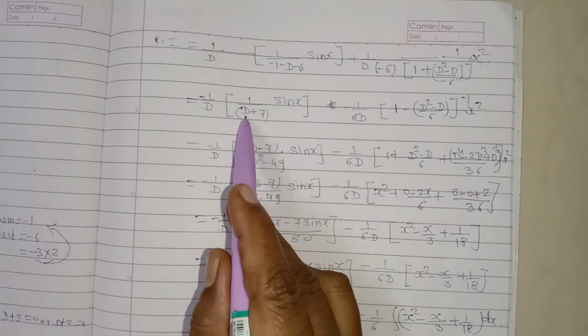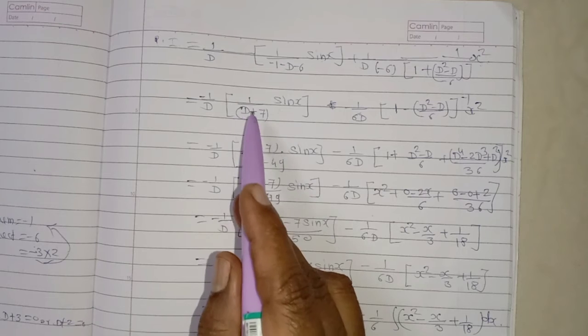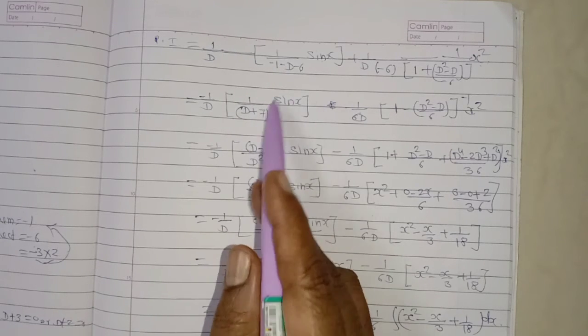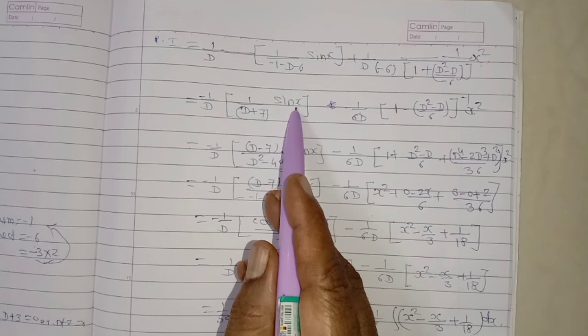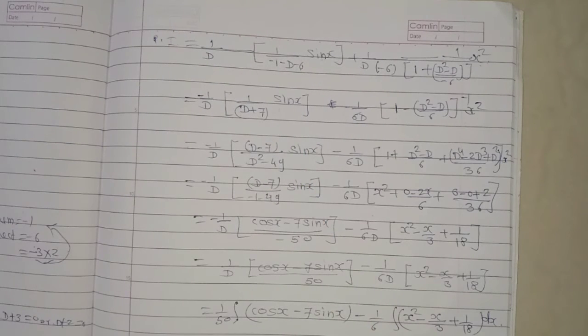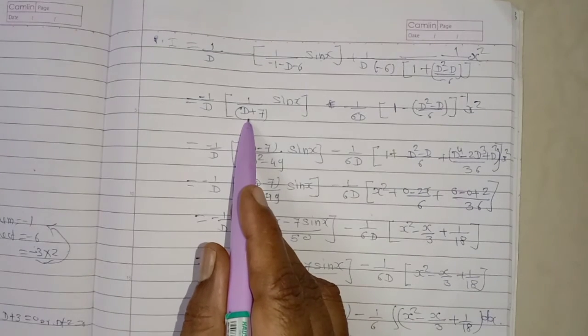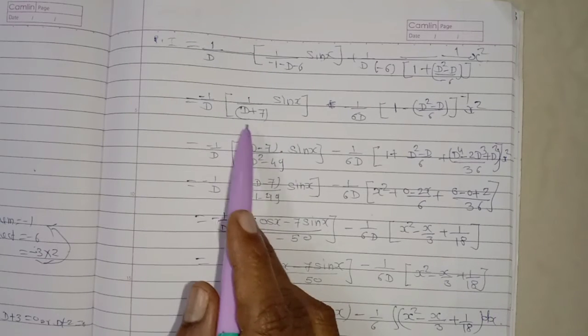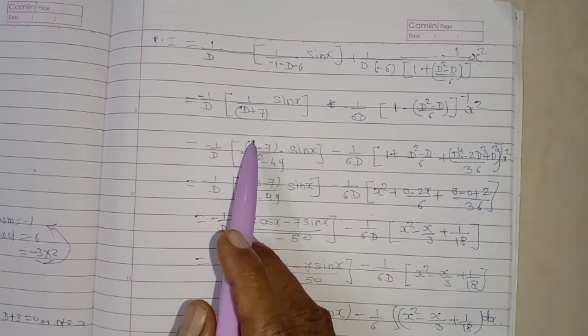Here operating in the denominator, that is the factor D plus 7, and the operating function is sin of x, there must be a factor in the form of D square. So we rationalize this term. We multiply numerator and denominator by D minus 7.